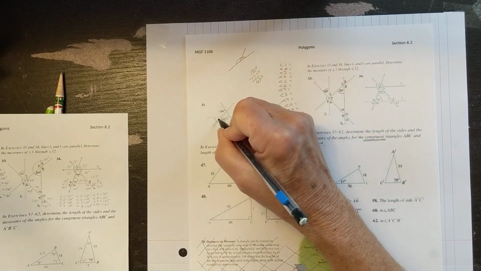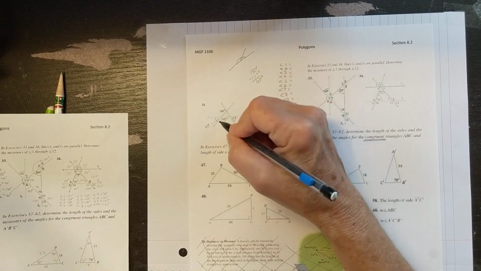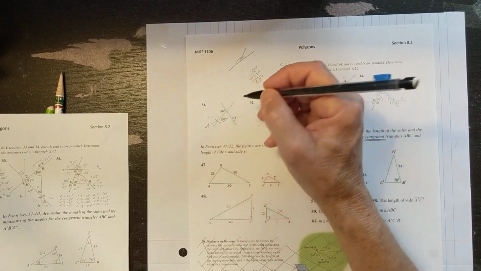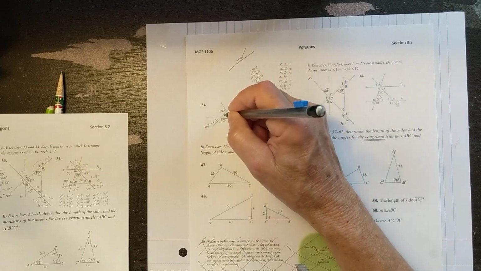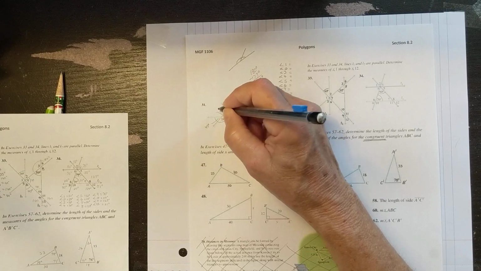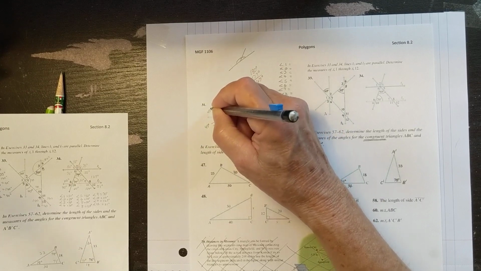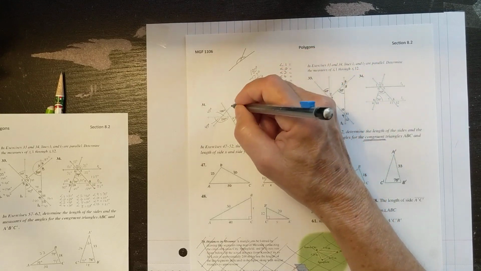And so that is what this angle right here is. It's 47 degrees, because that's from supplementary angles. Now, what that tells me is that this angle right here is also 47 degrees. So I'm just starting to figure out what everything is.